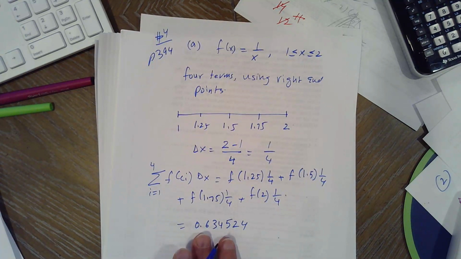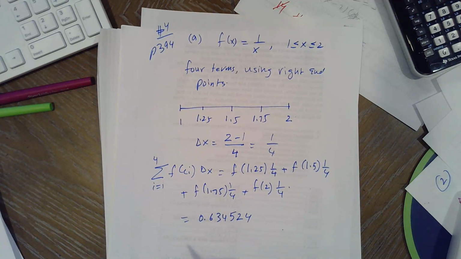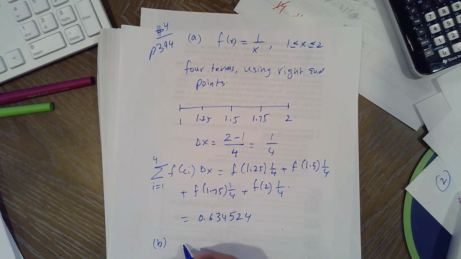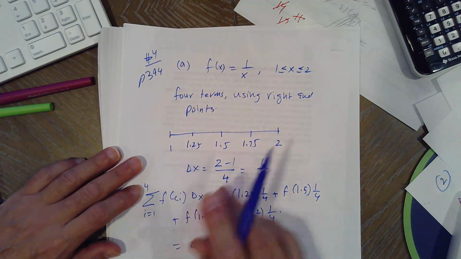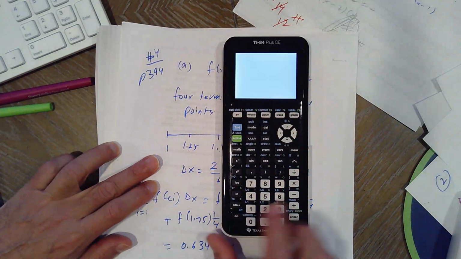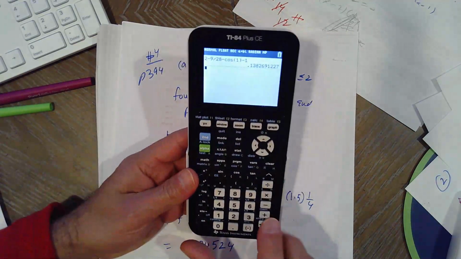Okay, and this gives me an estimate for the area under the curve. For part B, it says use the midpoints as sample points. So instead of using right endpoints, we're going to use midpoints. What's the midpoint of 1 and 1.25? You add them up and divide by 2.